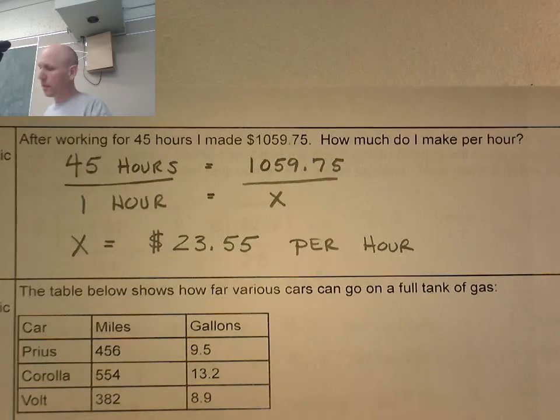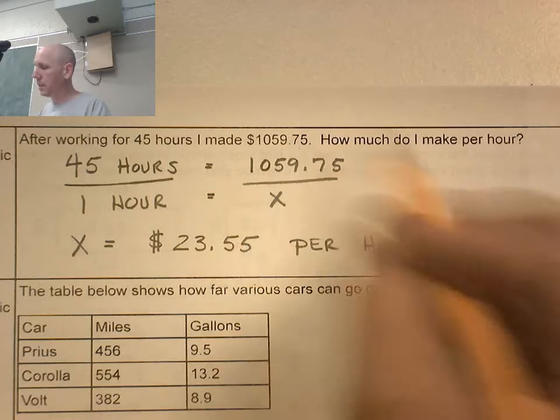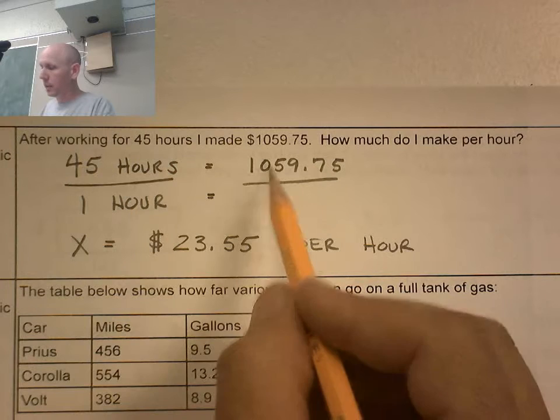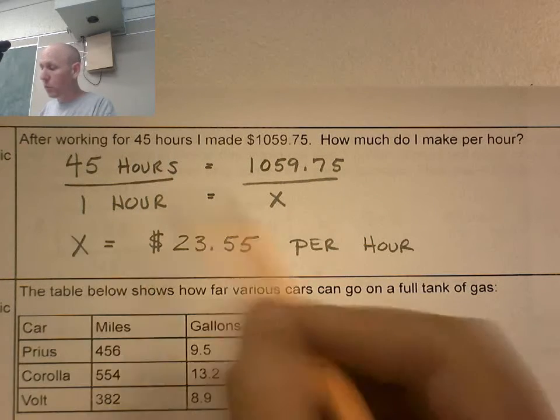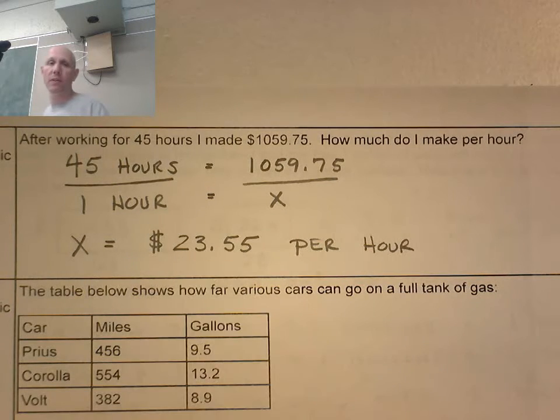Next one. After working for 45 hours, I made $1,059.75. How much do I make per hour? Well, I know that 45 hours equals $1,059.75. 1 hour would be what? Cross multiply and divide, $23.55.